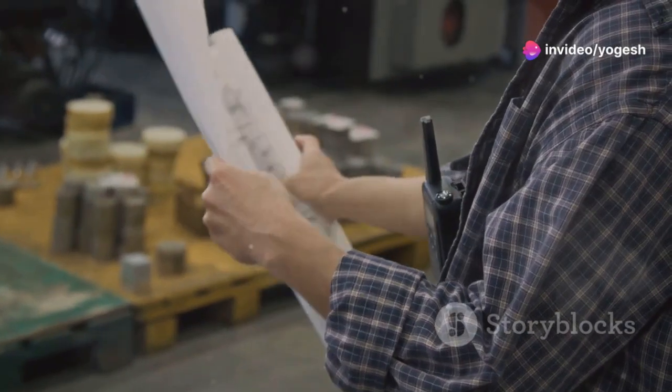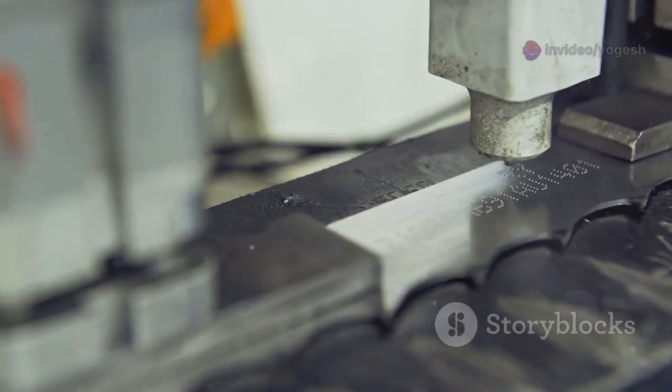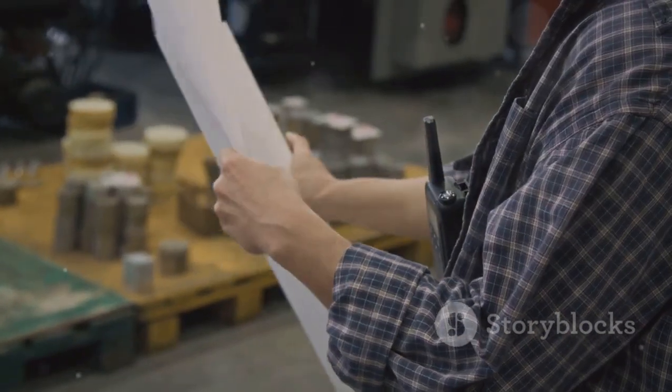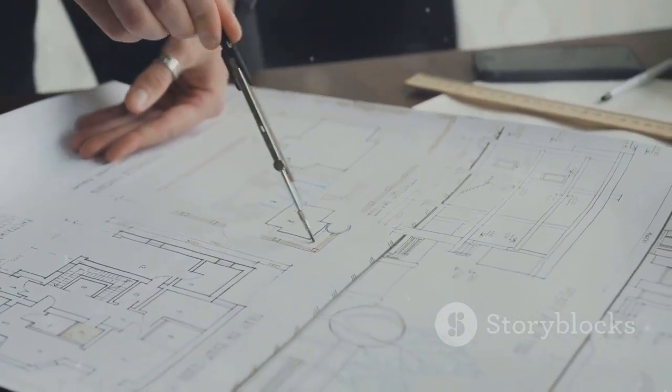A clear sectional view respects the machinist's time. It prevents errors and frustration. Turn ideas into reality efficiently. Stop guessing. Start building with confidence.